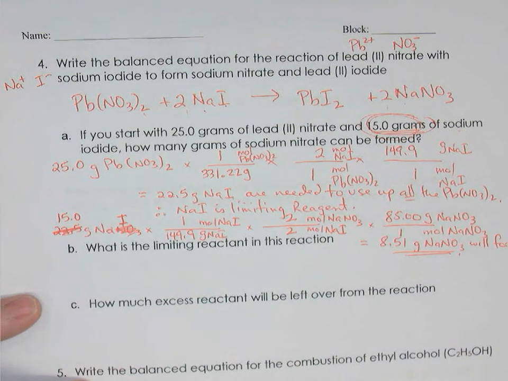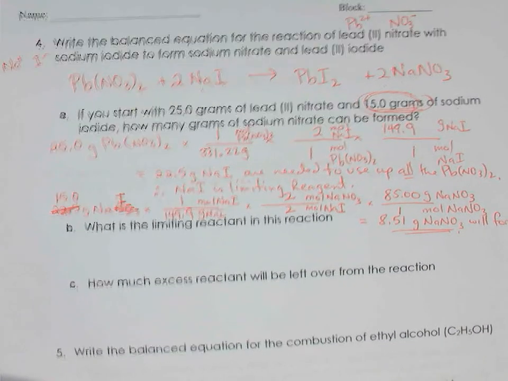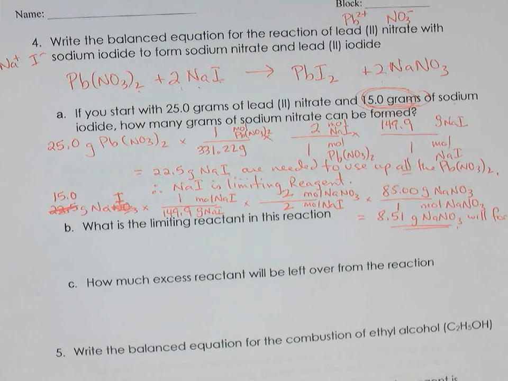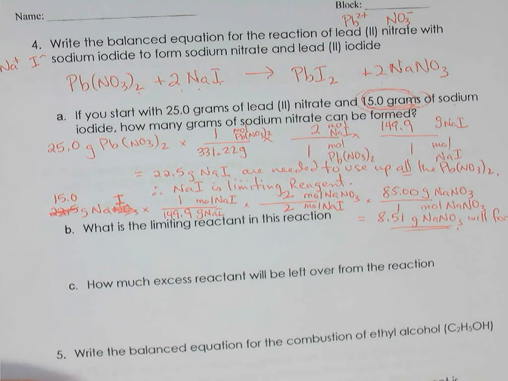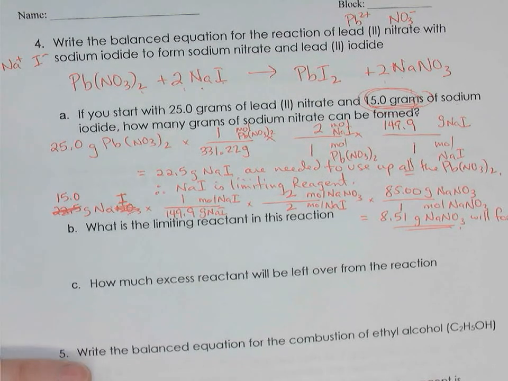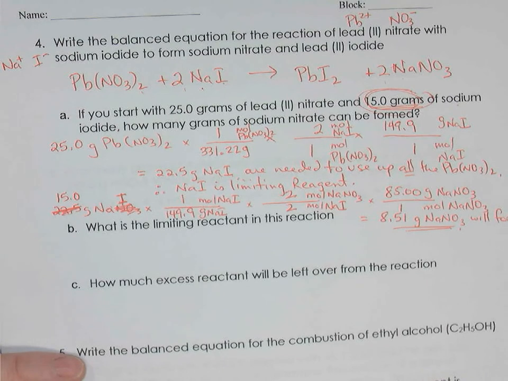So we were having to write a balanced equation ourselves here and then use it to answer the stoichiometry question below. So we found which ingredient was limiting, and then we used the limiting reagent to figure out how much product we could make. There's 2 straightforward, typical limiting reagent problems.